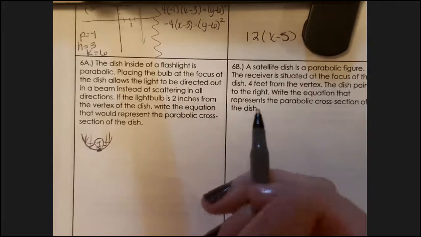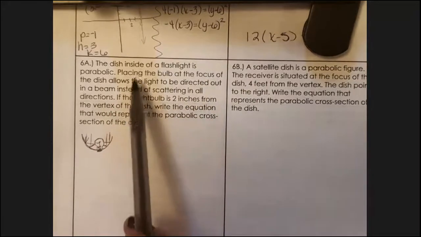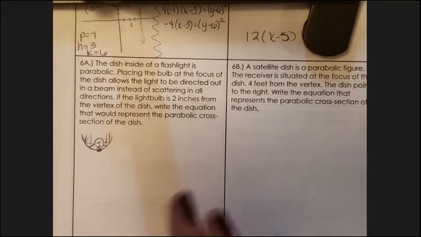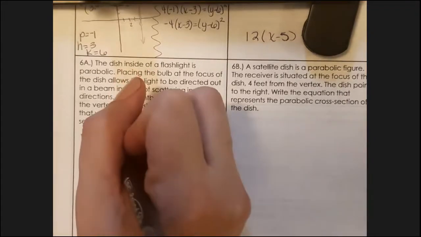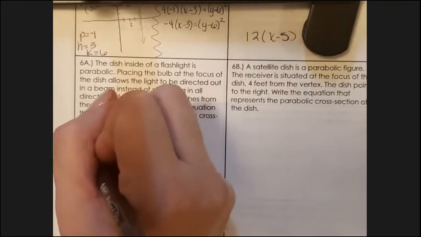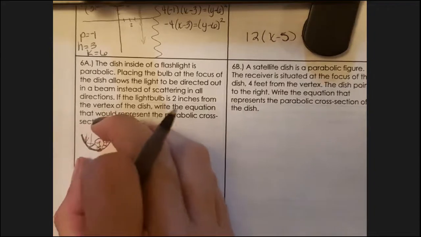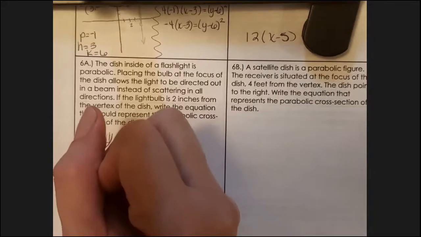So now that you know that, this problem says placing the bulb at the focus of the dish allows the light to be directed out in a beam instead of scattering in all directions. If the light bulb is 2 inches from the vertex of the dish, write the equation that would represent the parabolic cross-section of the dish. So essentially what we want to know is the equation for this parabola right here. So I'm going to take that parabola out of my picture of the flashlight and I'm just going to make it a parabola.